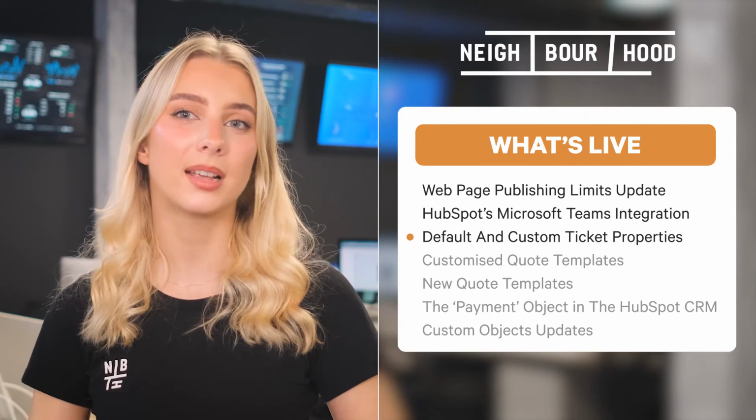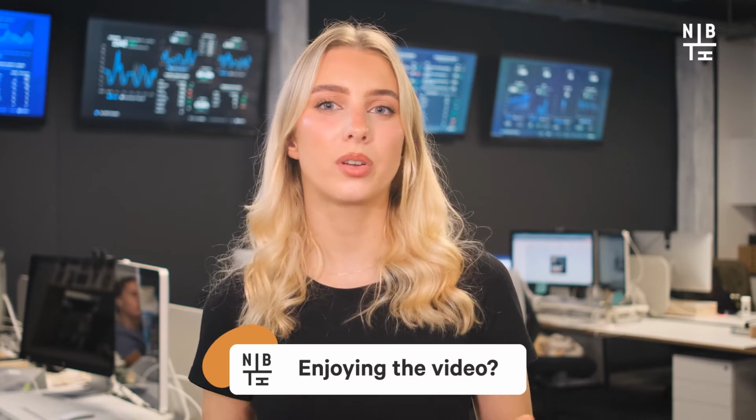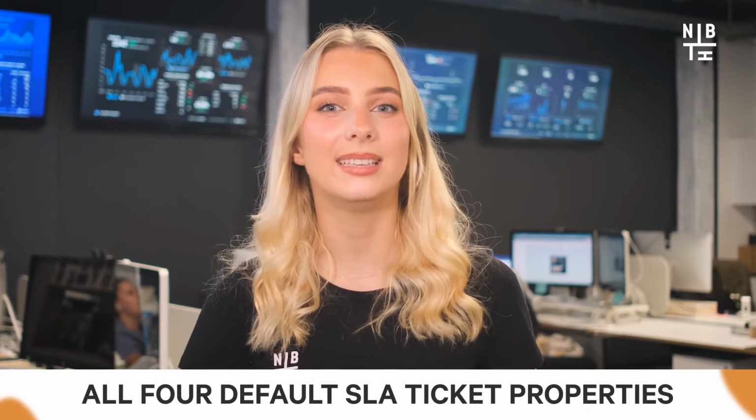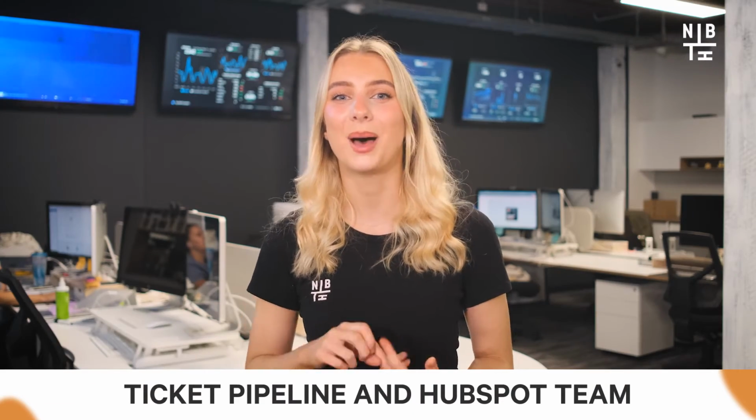Also in the mix, a whole host of new default properties and custom ticket properties are available for custom views in the inbox. This expanded list of properties enables teams to further organize the inbox by building views based on a variety of ticket and conversation properties. To list a few, some of the properties include all 4 default SLA ticket properties, ticket pipeline, and HubSpot Teams.